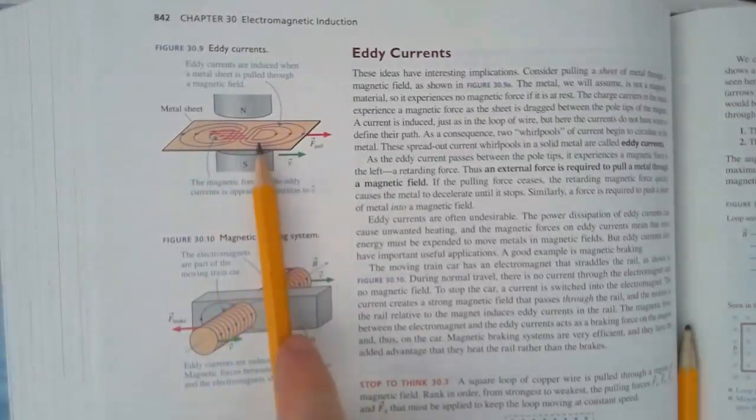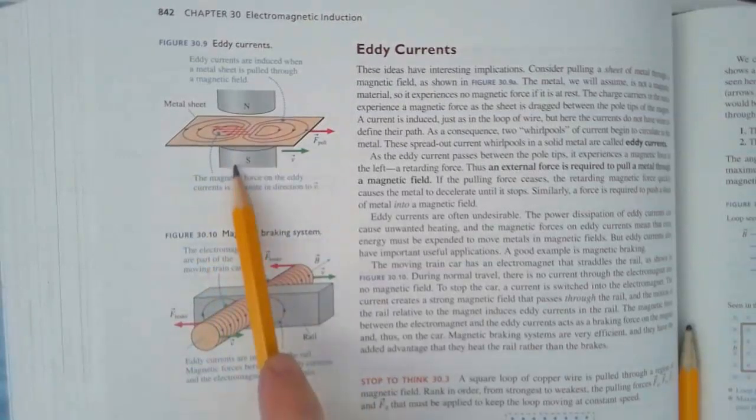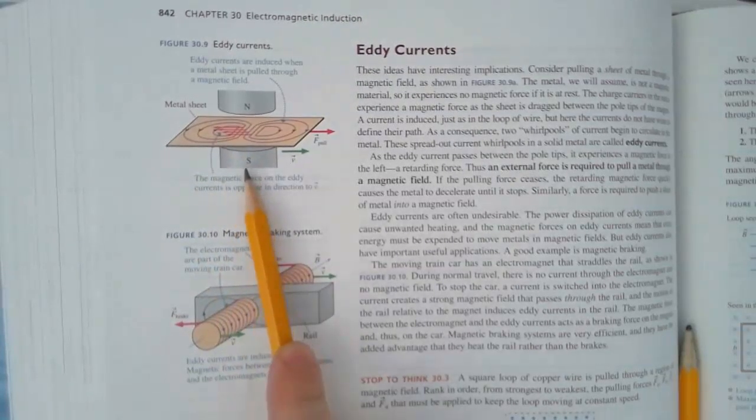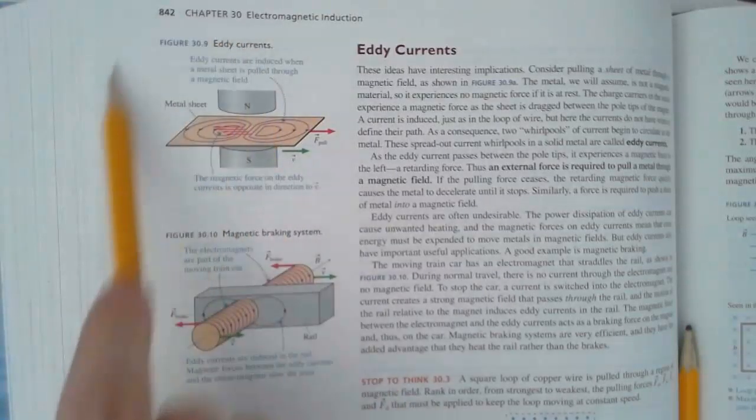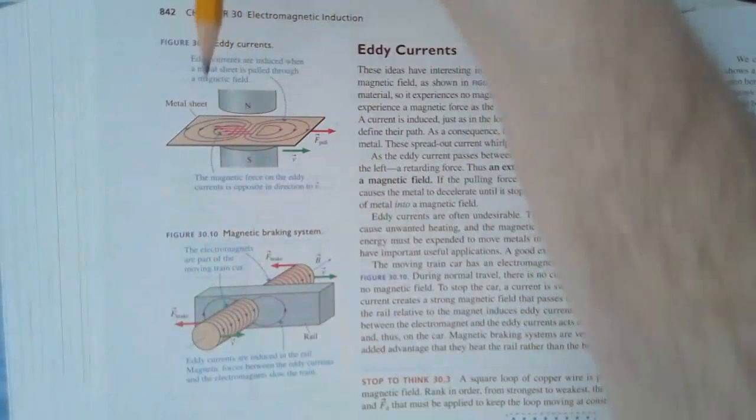But here's the idea. Imagine you've got two magnets, a north and a south pole. Or maybe it's one magnet that's connected, it doesn't matter. The north pole here, south pole here. So I've got a magnetic field that points straight down.